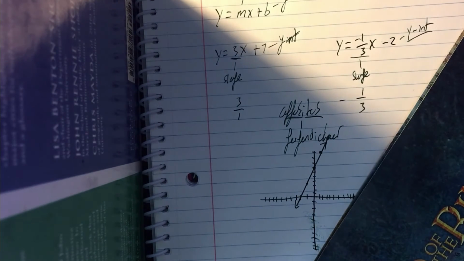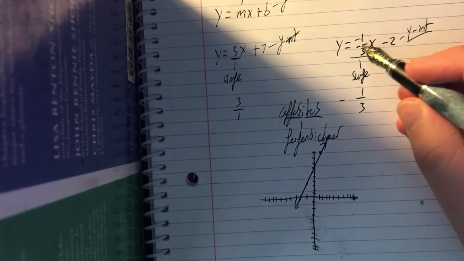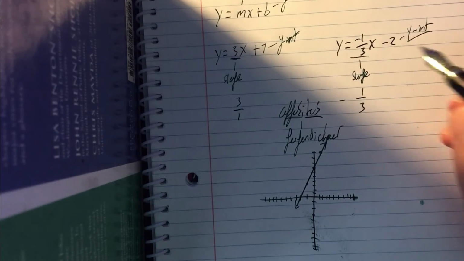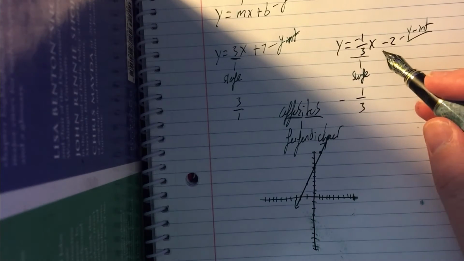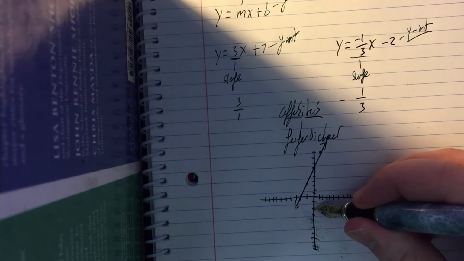So we have that, right? And now let's do our second line. Let's do this one here, where we have negative 1/3x minus 2. So we have this here. Let's map that out. Again, y-intercept first at negative 2, 1, 2, right here.